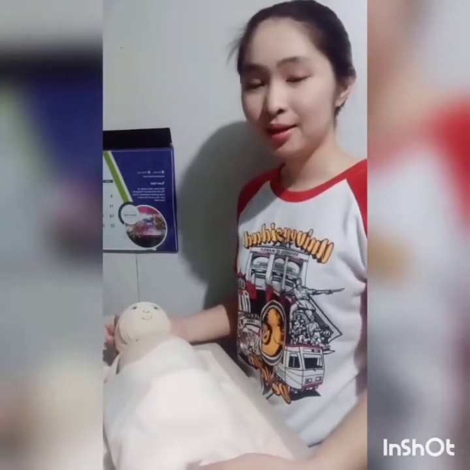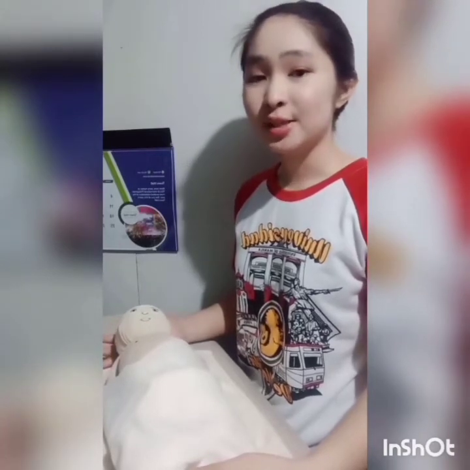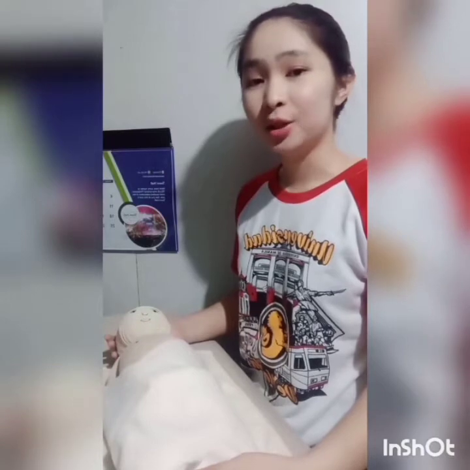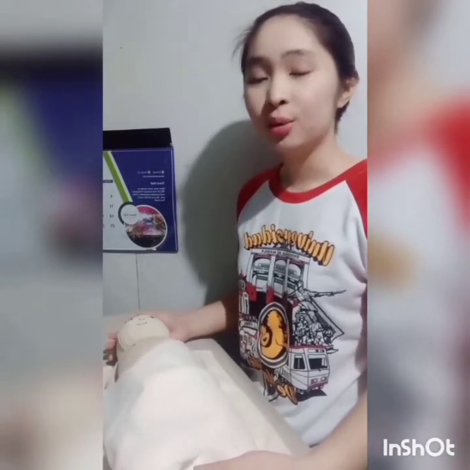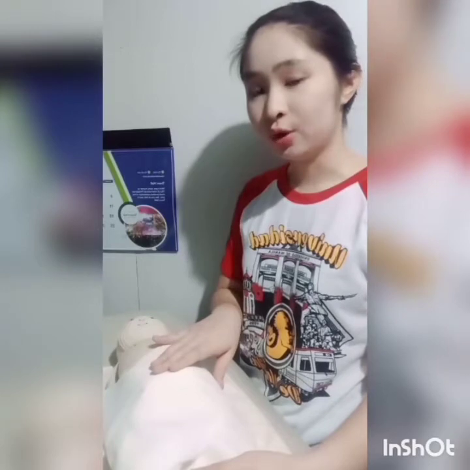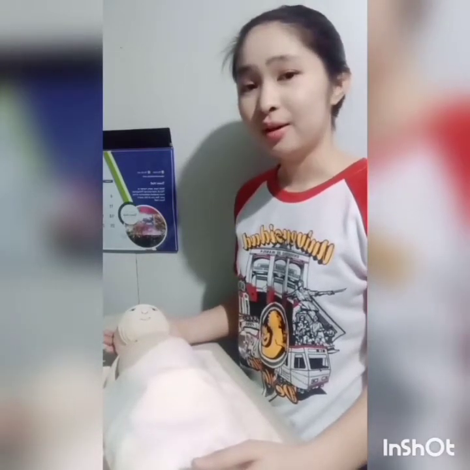So today I have here with me baby Emmy, and I'm going to perform assessment on her anthropometric measurements. So that includes measurement of her length, her weight, and her body circumferences, such as the head circumference, chest circumference, and waist circumference. So baby Emmy is 42 weeks gestational age.